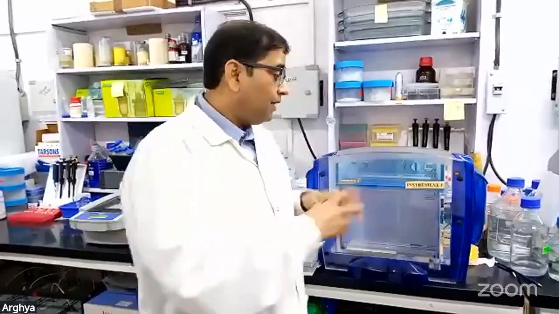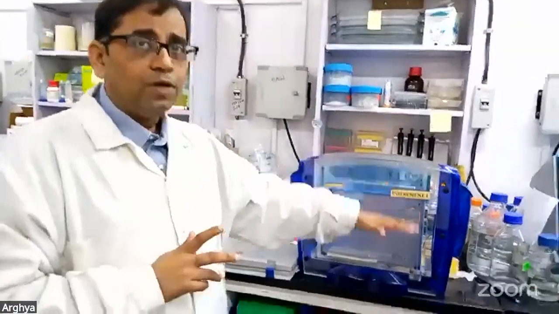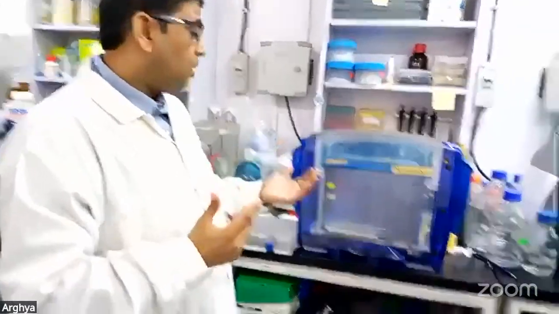Then you place your IPG strip on all the 6, and at the same time you have to ensure there's no bubble trapped on the IPG strip. You place your buffer, and now you're going to start the run. But this can give you very decent quality data, which can be comparable to some of the good mass spec based data.